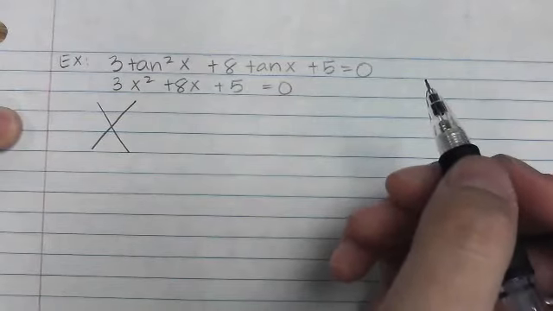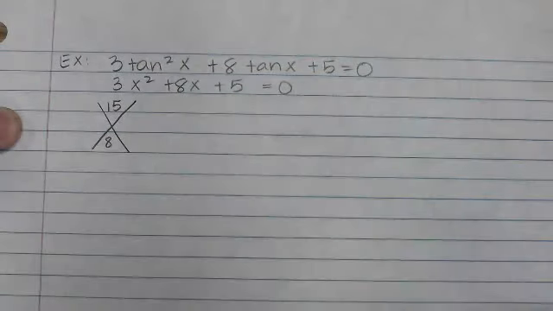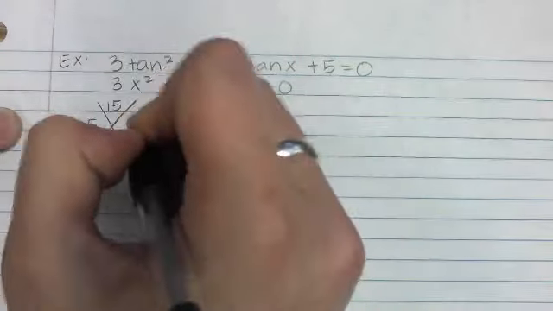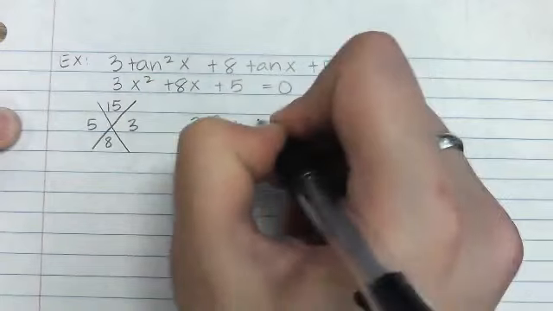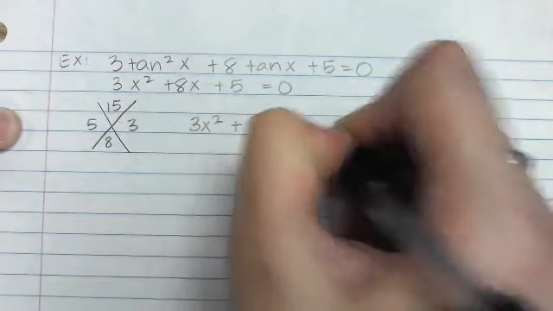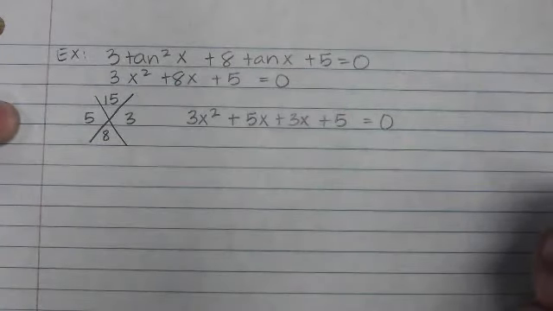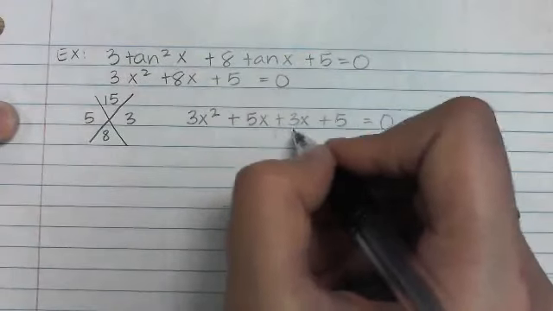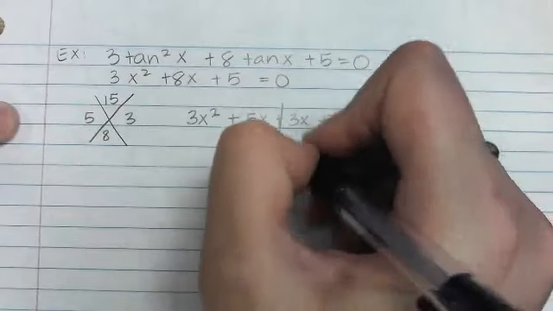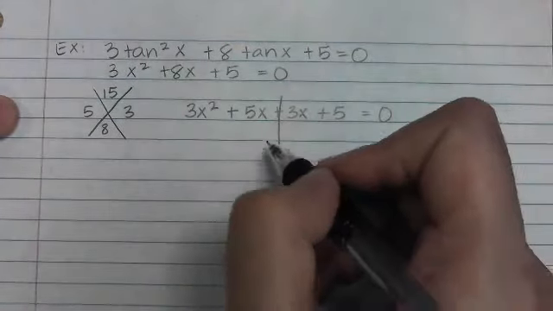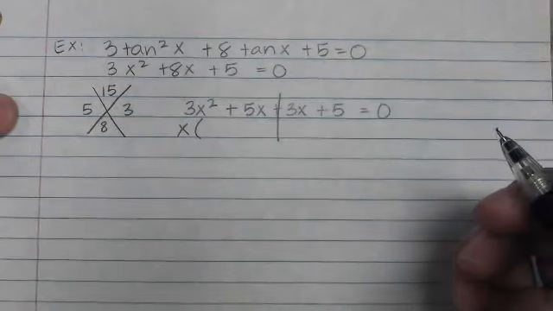Something that multiplies to 15 and adds to 8. 5 and 3. Okay. So I'm going to write 3x squared plus 5x plus 3x plus 5 equals 0. I could have switched the 2 middle ones. It doesn't matter. Alright. What's the GCF of the first 2? X.